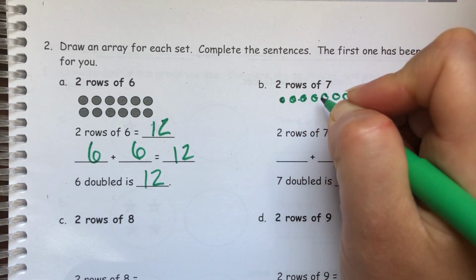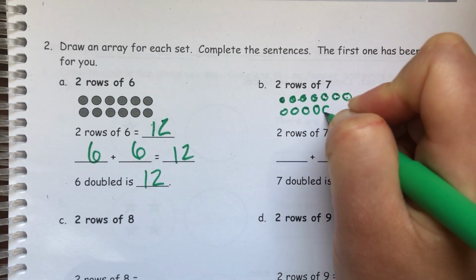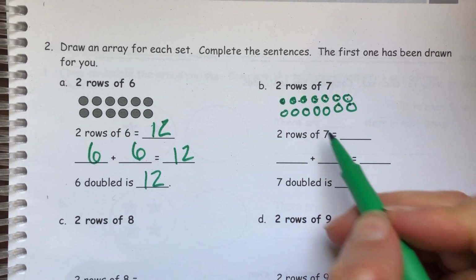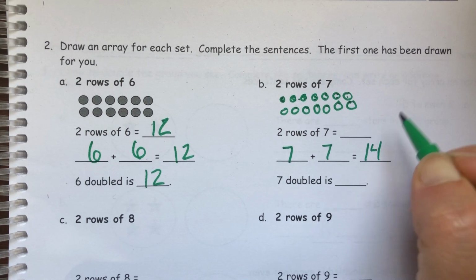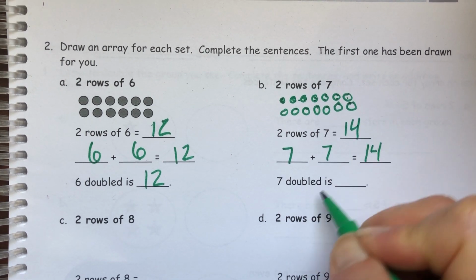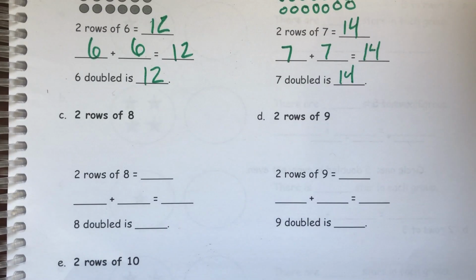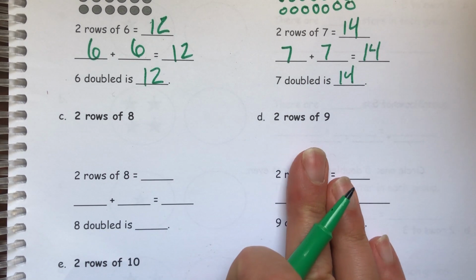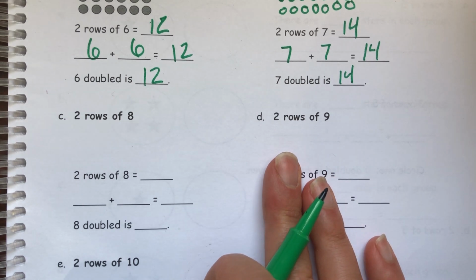Okay, 1, 2, 3, 4, 5, 6, 7. I know it's weird doing this after we've drawn so many 10 frames, but if they say 2 rows of 7, we'll do 2 rows of 7. So 2 rows of 7, we have 7 plus 7 equals, if you said 14, you are correct. 7 doubled is 14. I want you to pause this. I want you to repeat this process with, for C, the 2 rows of 8, and also D, 2 rows of 9, and then come back and start this video when you are finished.